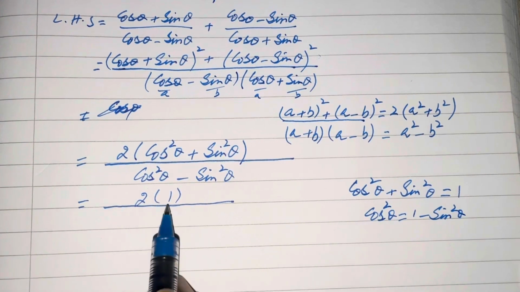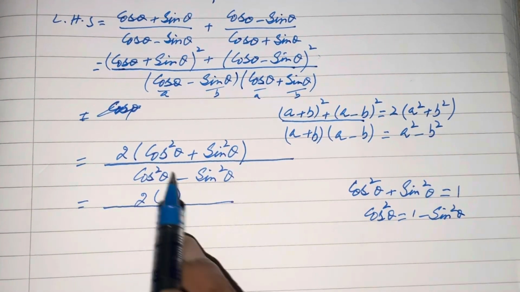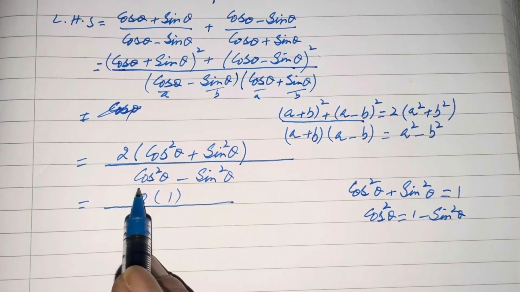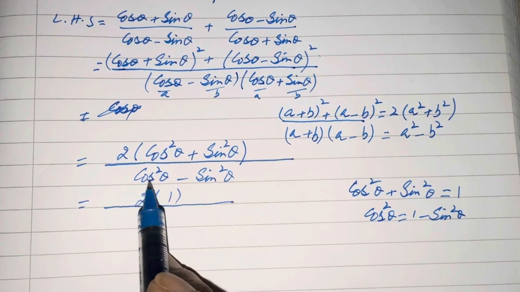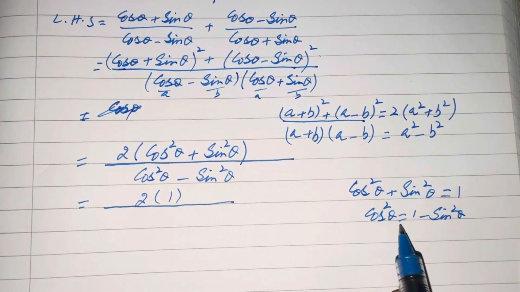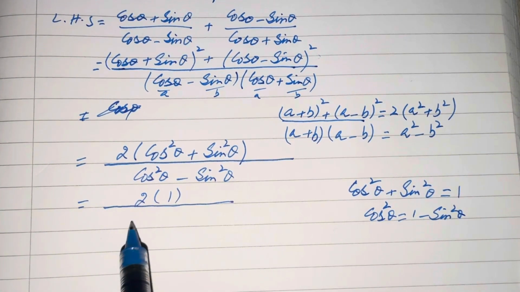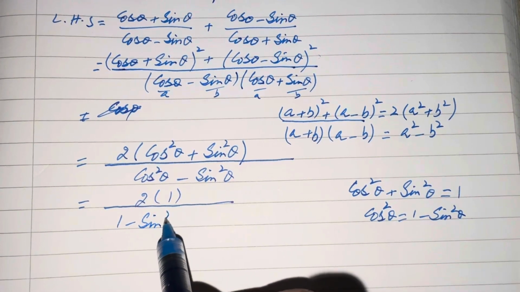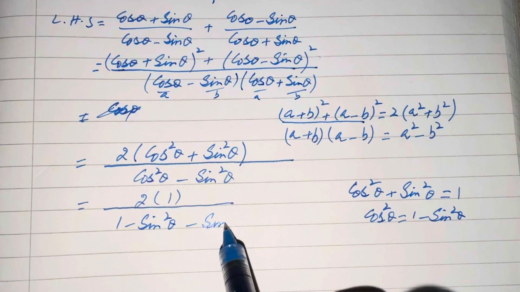So now we have put the 1 in place of cos square theta plus sin square theta, and in the denominator we are going to put the value of cos square theta, where cos square theta is equal to 1 minus sin square theta. So 1 minus sin square theta, minus this sin square theta.